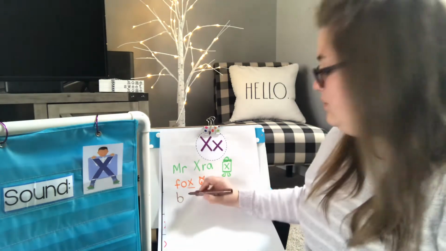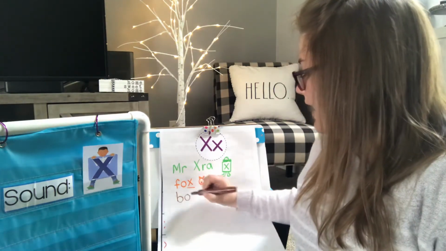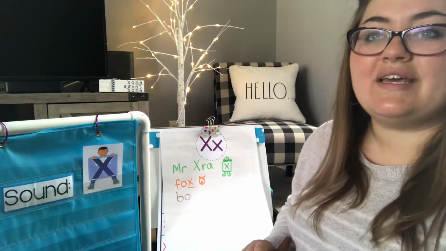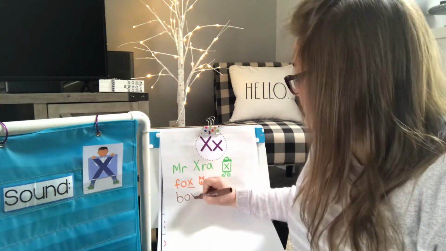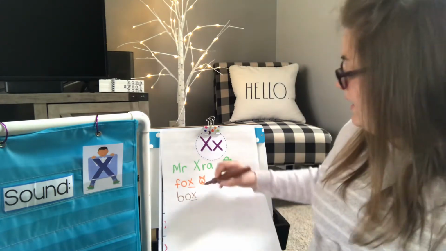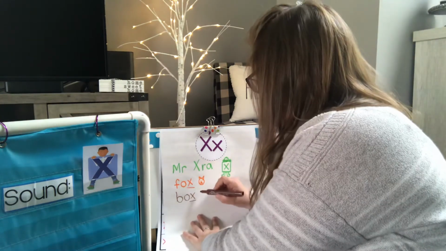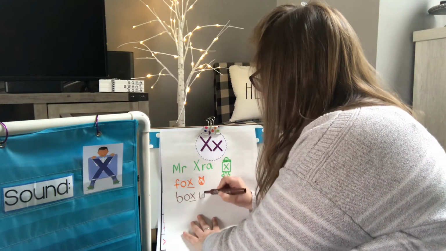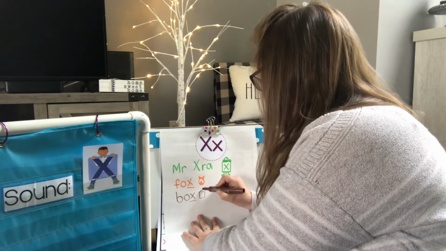Oh, there's that Ozzy Octopus O again. B-O-X. There's Mr. X-Ray. He's at the end there. Now I'm going to do my very best to draw a box.